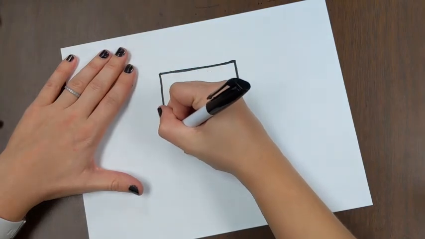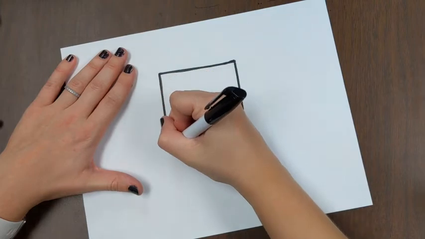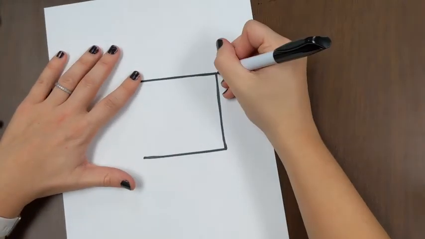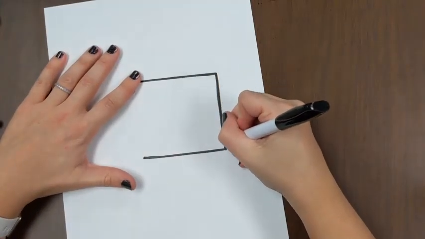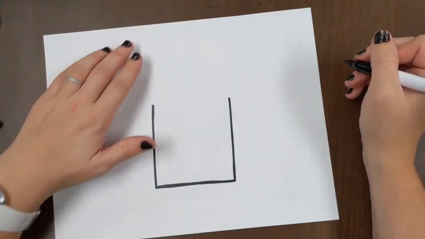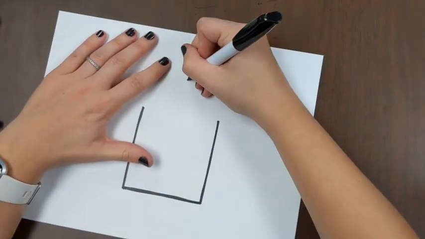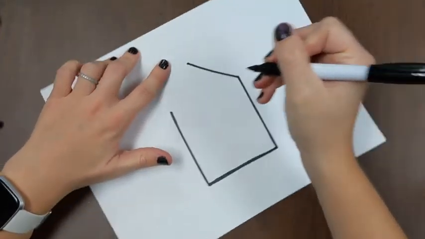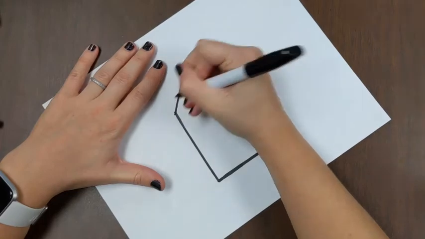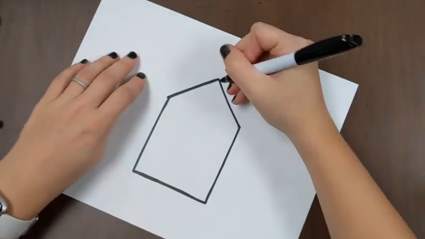And then, I always like to turn my paper. It helps me out when I'm drawing a third straight line. And before completing it, I'm not going to add a fourth straight line. I'm actually going to float to the middle and draw two diagonal lines. So my basic house shape. But it's two-dimensional. Oh no!